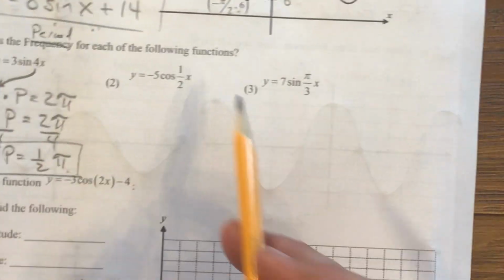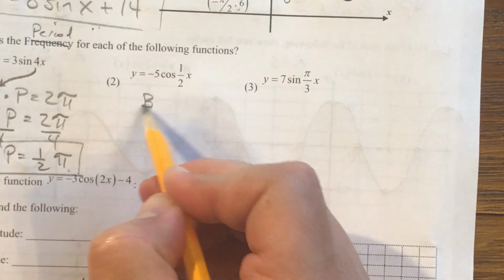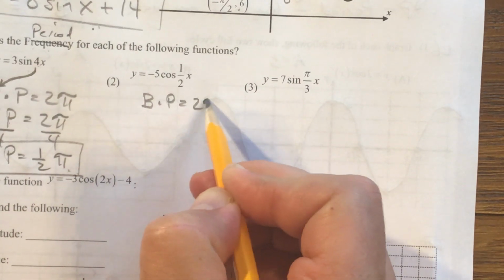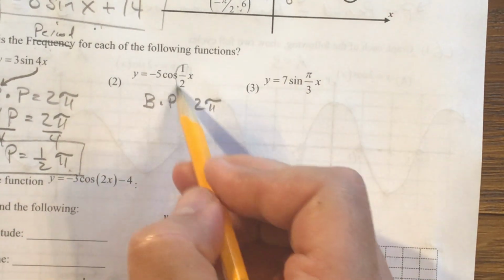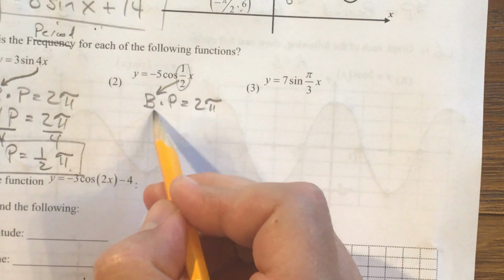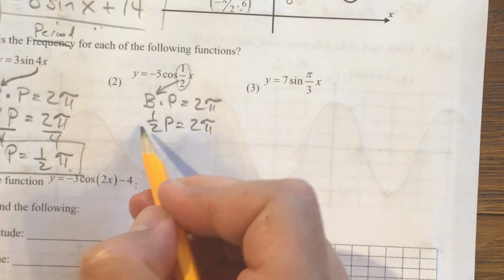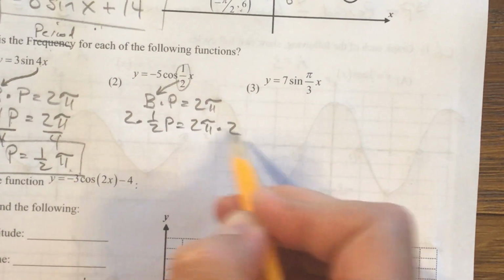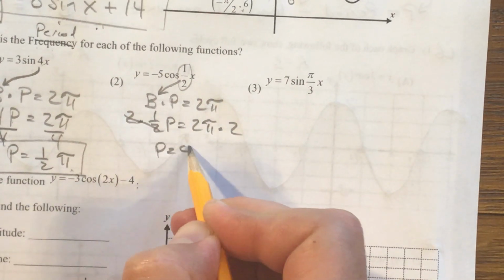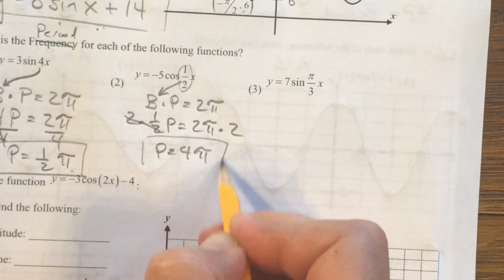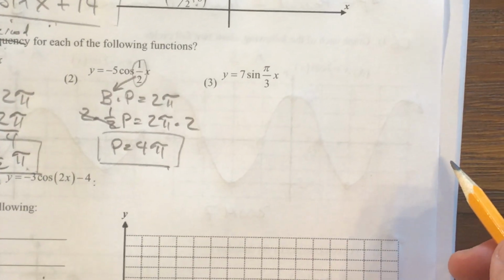Okay. So we're going to just repeat this. Make sure you get this. I'm writing down the formula. Oh, this time a half. Half goes there. Half p equals 2 pi. How am I going to solve? Multiply both sides by 2. I'm done. The period is 4 pi. So the length of one wave would be 4 pi.